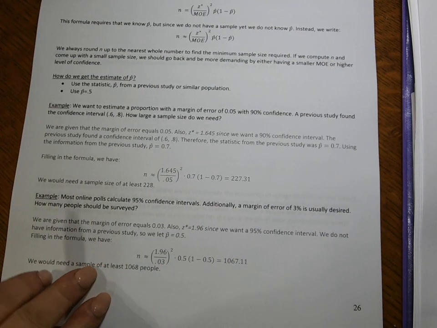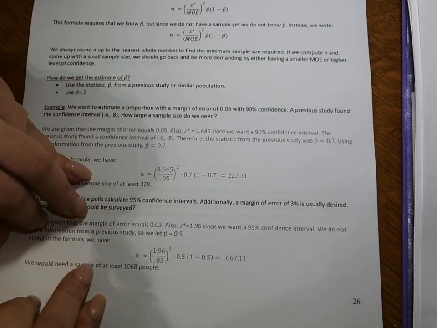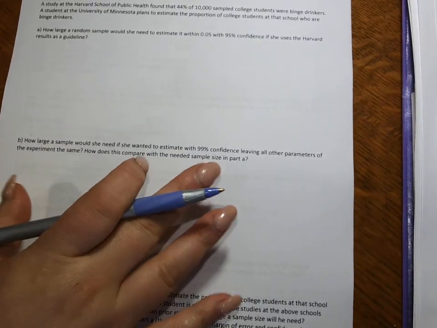On the next page, we have several examples for you to try. For each of the problems, try to mimic one of these two examples. Pause the video, see how far you can get, and when you come back, we'll look at how to solve them together.